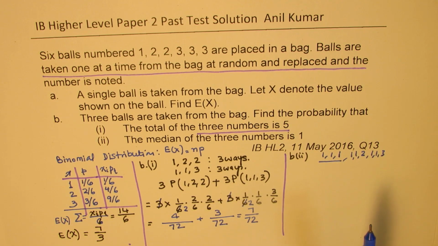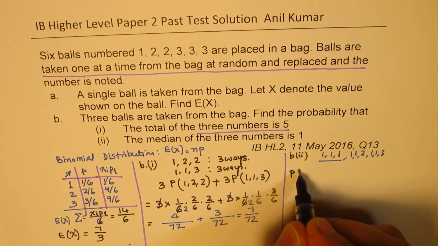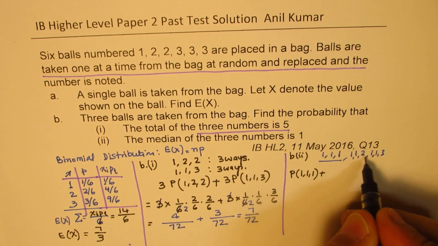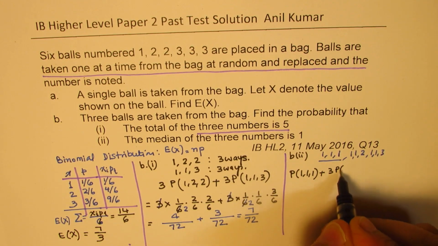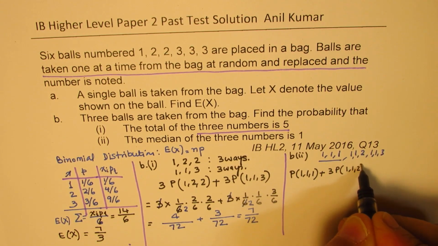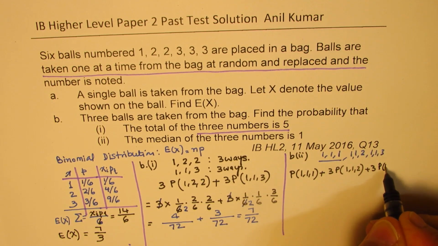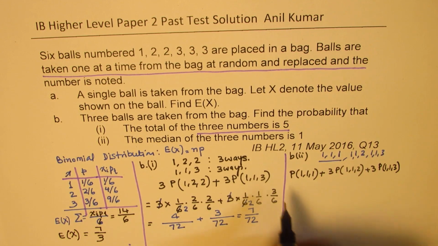Now taking that into consideration, you can write the probability for this event as the probability of getting 1, 1, 1, correct? Plus 3 times the probability for getting the 1, 1, 2 combination plus 3 times the probability for getting 1, 1, and 3, correct?